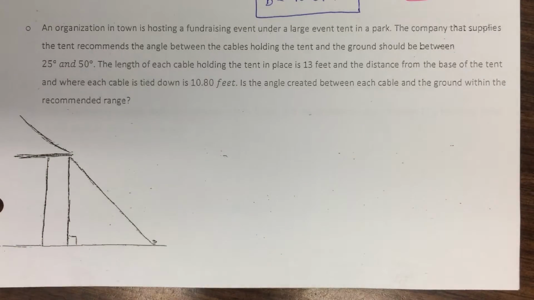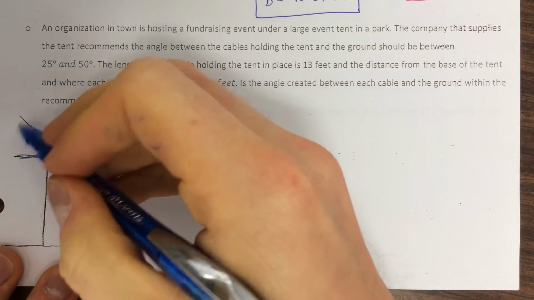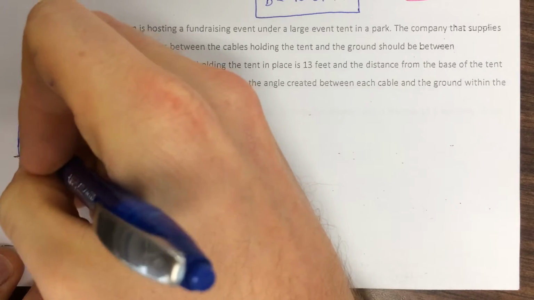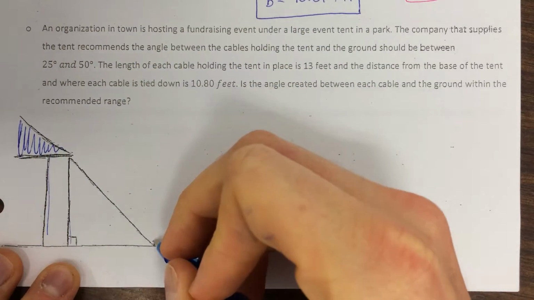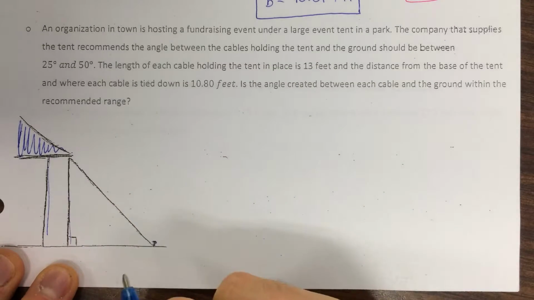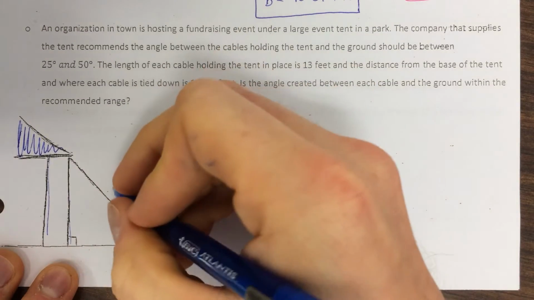Anyways, we want to solve this problem, solve for the angle, make sure it's in the recommended range. Here, let's go ahead and fill in. This is a beautiful tent. Spent a lot of time working on the tent. Okay, here's the tent. Here are the posts holding it in. Cable is tied in the ground by something. We have a right angle here. The length of each cable holding the tent in place is 13 feet.